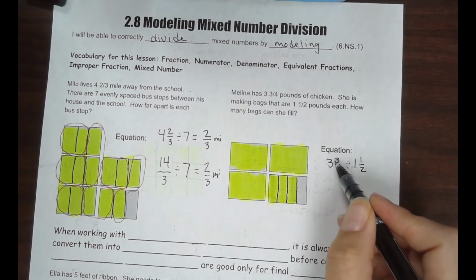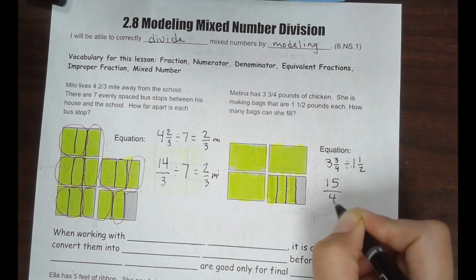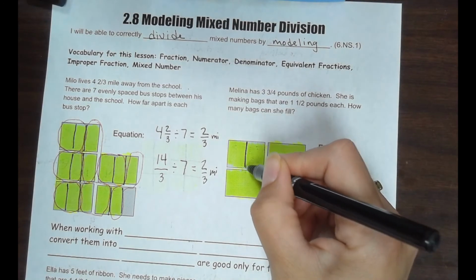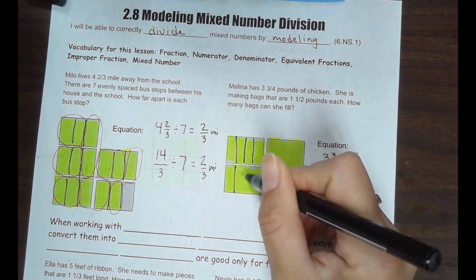So 3 3/4. 3 times 4 is 12, plus 3 more would give me 15/4. By doing that, let's chop all of these up into fourths so they're all the same size pieces. Just turning my whole units into fourths.